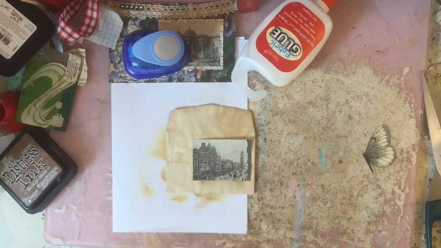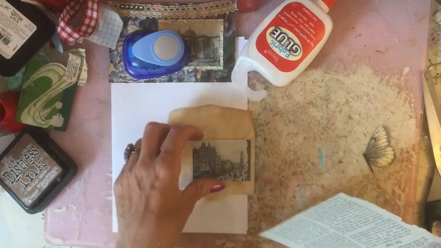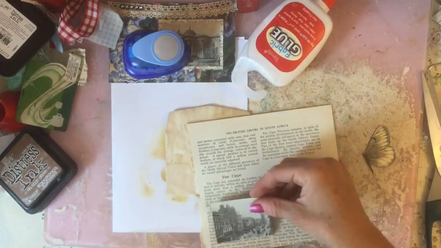Oh, what have I done with the text page now? See, there are just times when having your desk in such a mess is not really overly helpful.